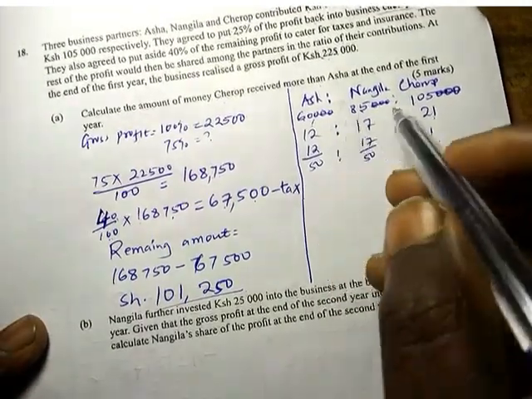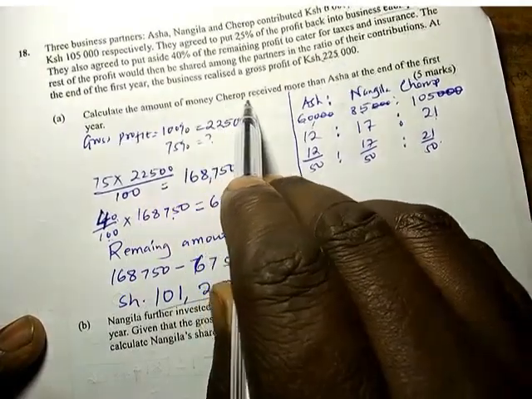So we can now get the amount Cherop received more than Asha.